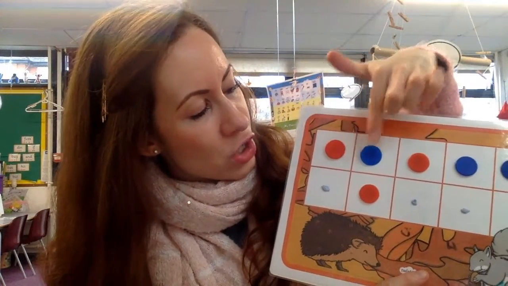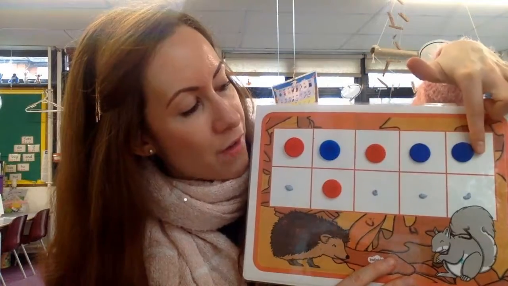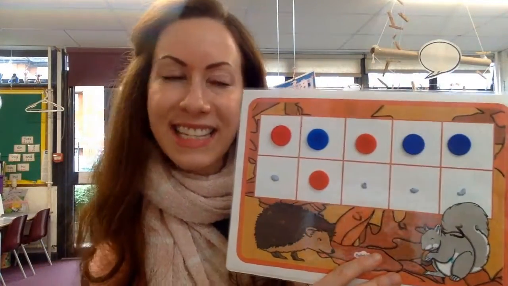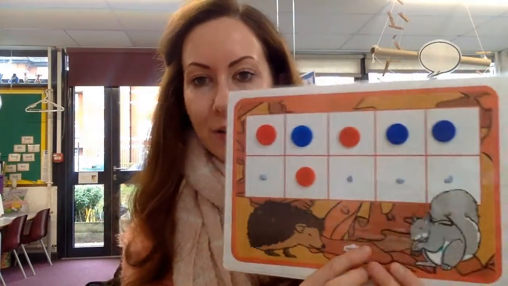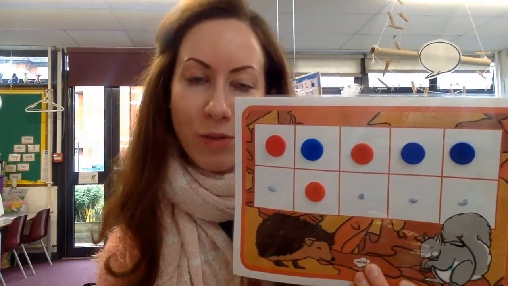So 1, 2, 3, 4, whoops, going off screen, 5, 6. 6. Now it doesn't make any difference that we had blues and reds mixed up. They still add up to the same amount. And there we go. Right, so did we have more or less of the red or blue? Well, we didn't. We had exactly the same amount, and that is called having an equal number, an equal amount.